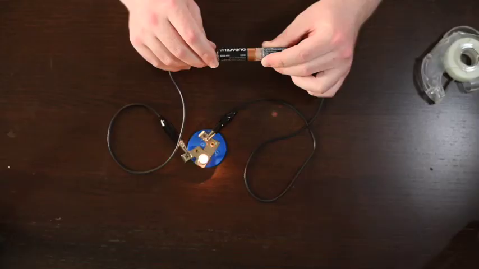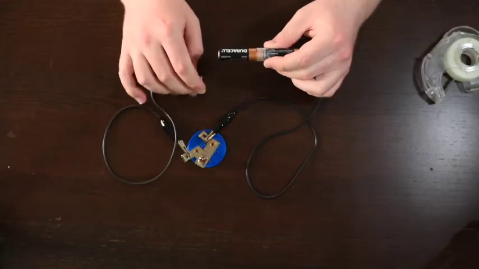Alright, so as you can see now, the circuit is closed. Now the light bulb is on, and there you go. There you have it. That is a closed circuit.